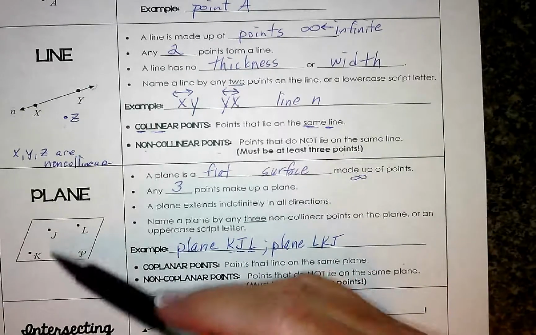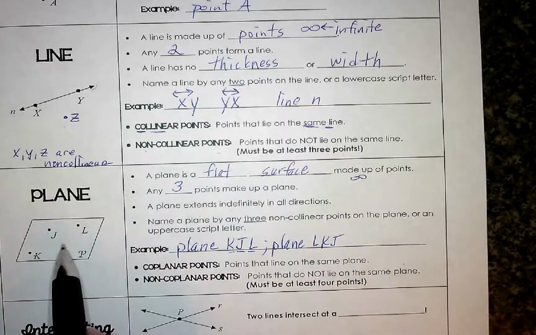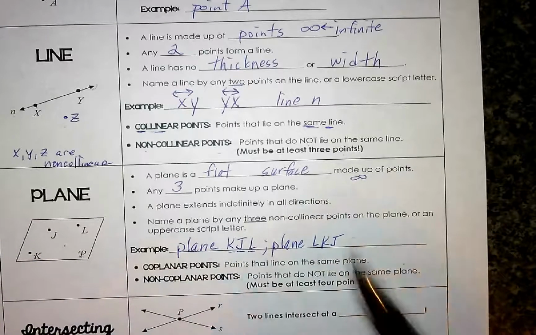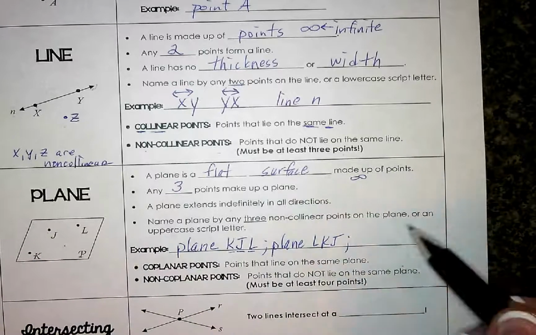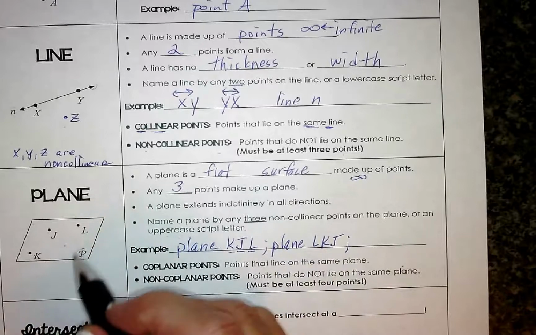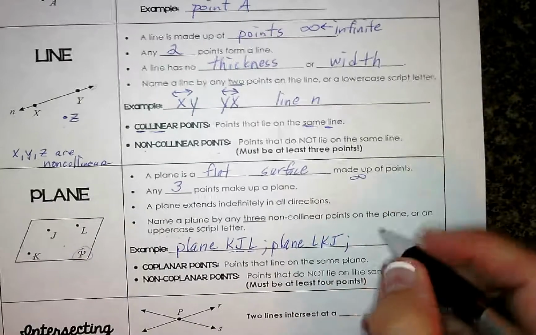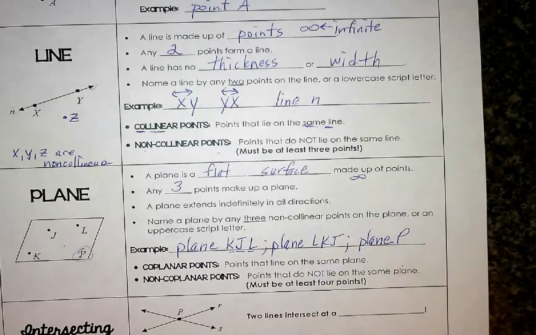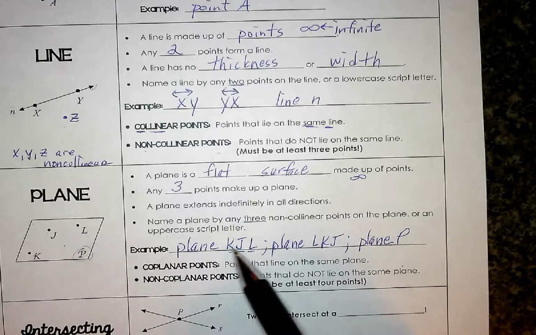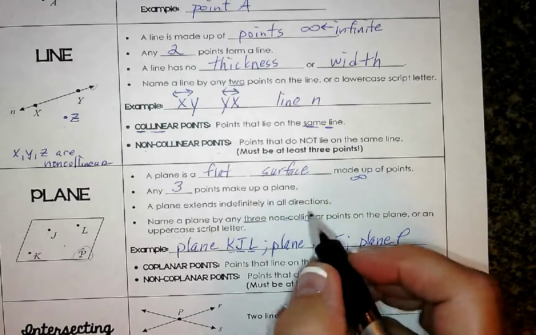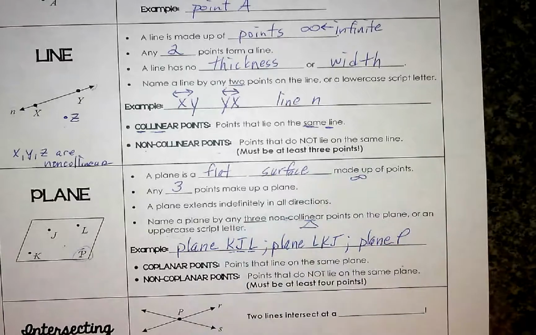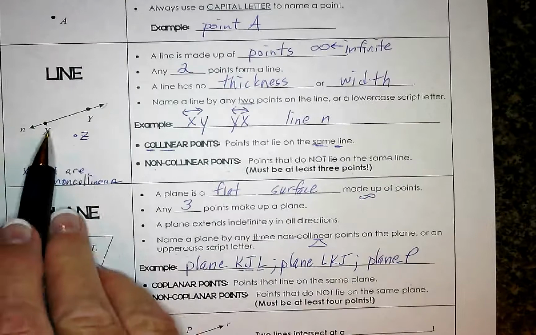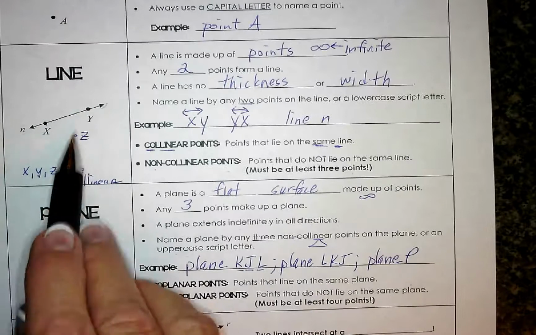If there are more points on here, so like maybe if I have point M right here, doesn't matter. I'm only going to use 3 points for a plane. I can also name a plane by its uppercase script letter, which is this one down here in the corner. You notice there's no point by it. So another name for it would be plane P. When I'm looking to name it, these 3 points have to be non-collinear. Sometimes we say they have to be in a triangle form, which is, if you look up here, X, Y, and Z are non-collinear. They're kind of in a triangle form. They're not in the same line.